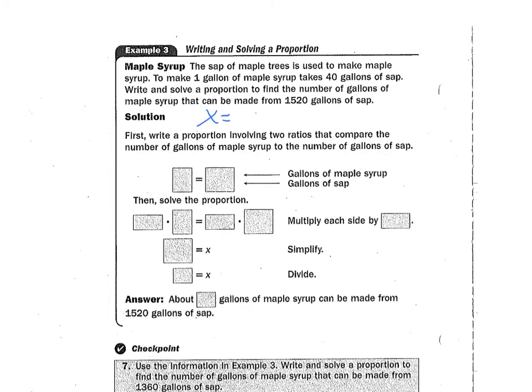So we're going to let x equal, what's the question asking for? It's asking for the number of gallons of syrup. Number of gallons of syrup. Okay? Now, very important that you are consistent here. And they tell you 1 gallon of maple syrup takes 40 gallons of sap. I'm going to write this as a ratio, and I'm going to put my labels on it because a ratio has labels. 1 gallon of syrup over 40 gallons of sap.